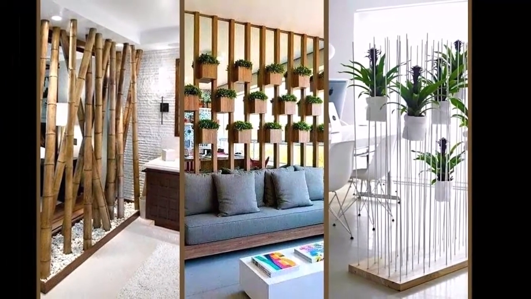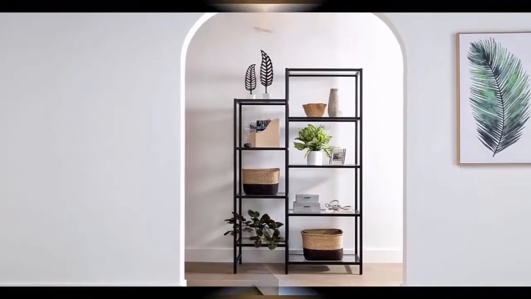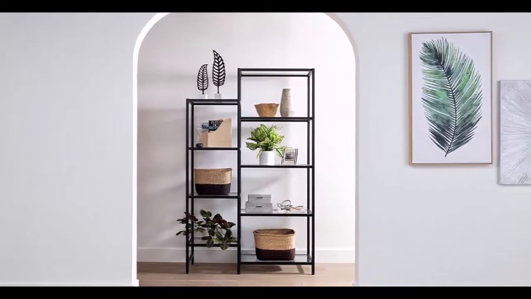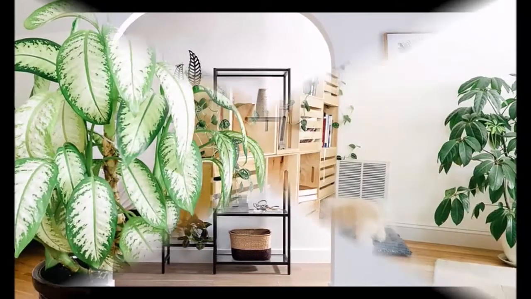In this video, I am showing you the amazing designs of room dividers. So if you are interested, please watch this video completely.